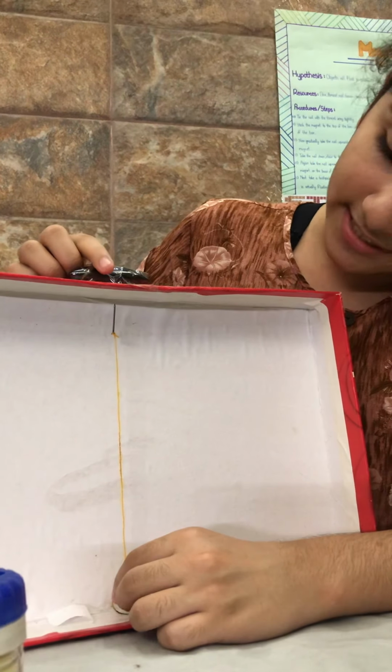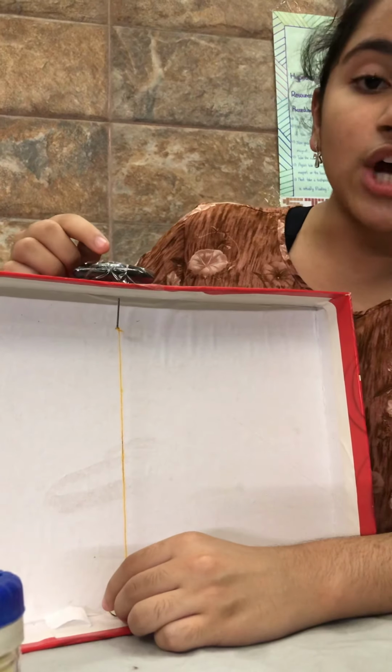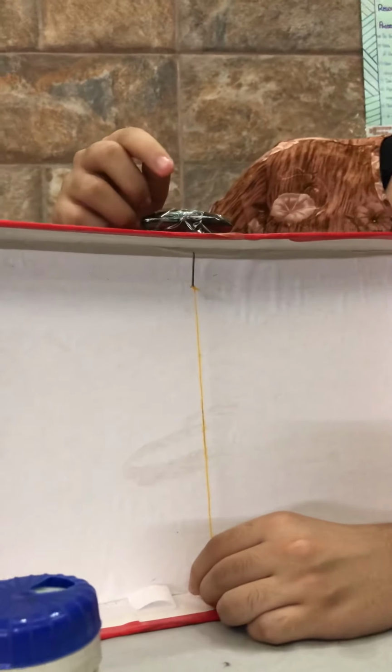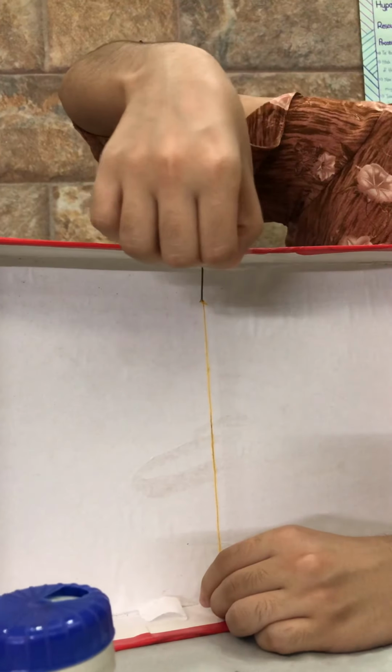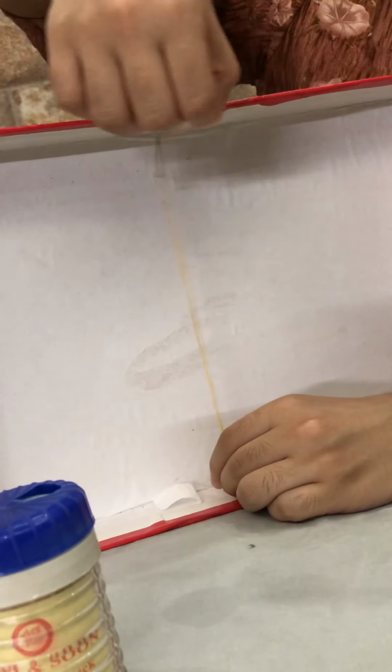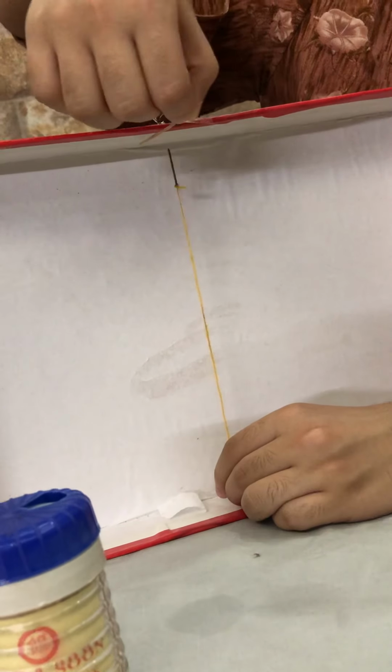See that here the nail is floating. Here it's not going to the magnet and it's not even falling down. Now I will be taking a toothpick and I will move it here. See that it's actually floating. There's nothing in between the magnet and nail.